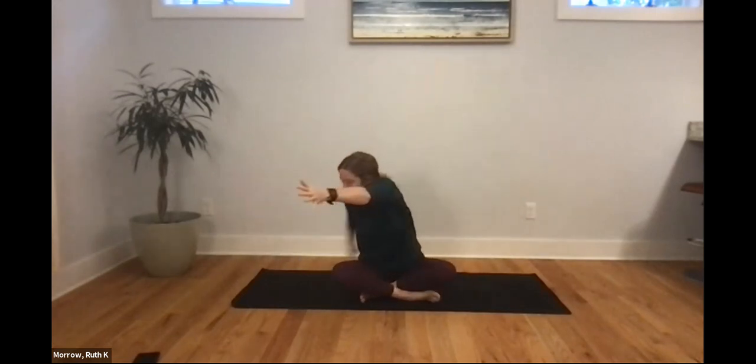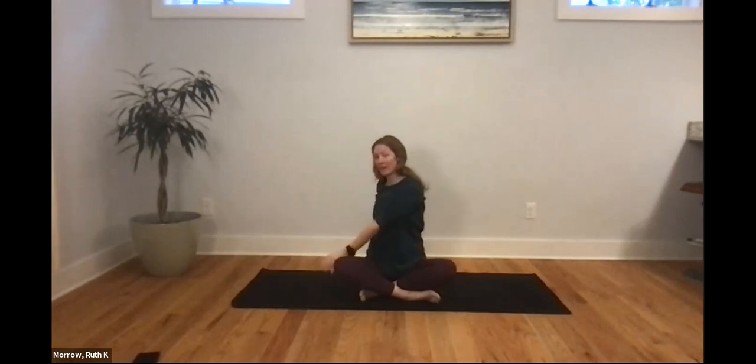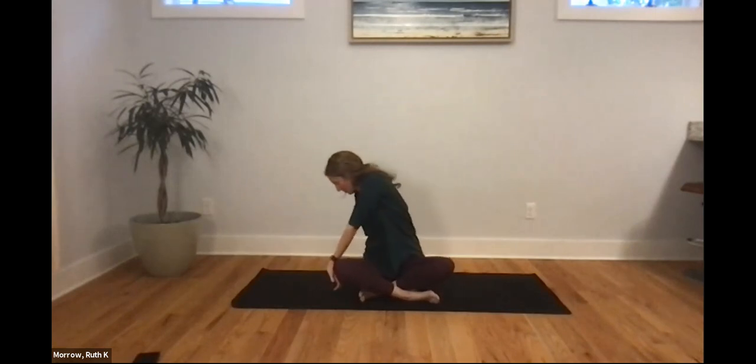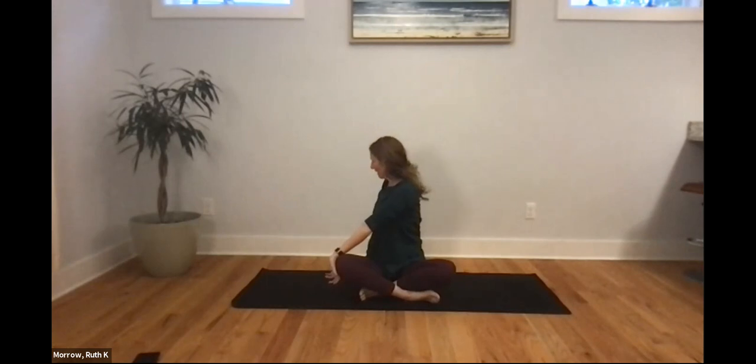Exhale, twist to the right. Maybe the left hand comes outside your right knee. Breathe it in, lift. Exhale and twist. Try to look back behind you.